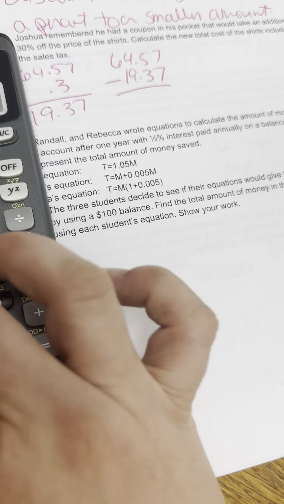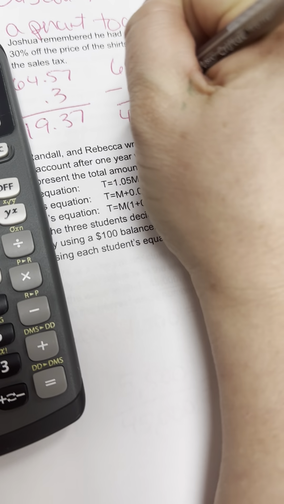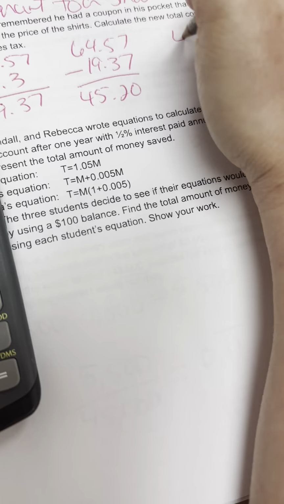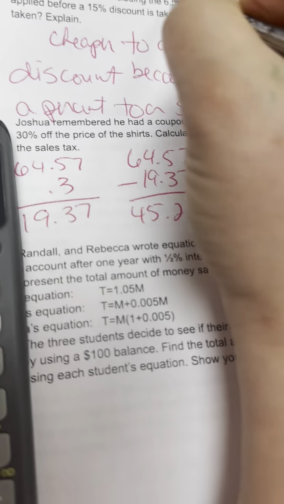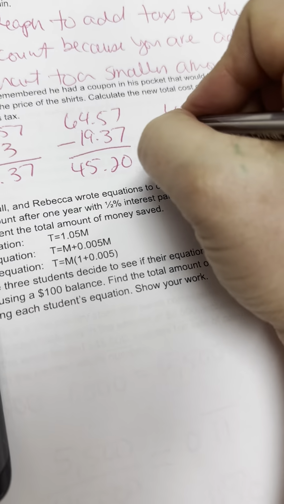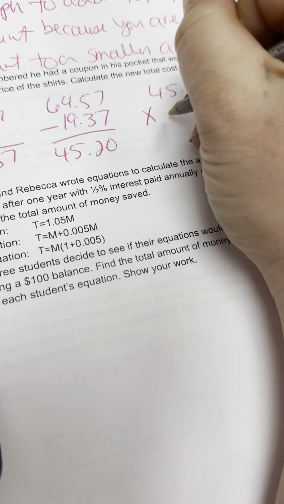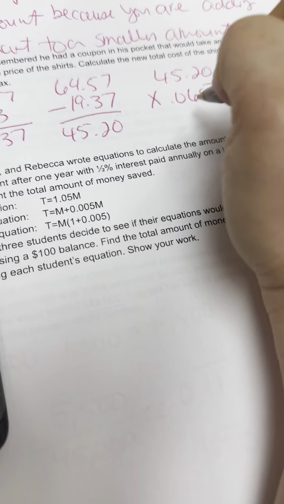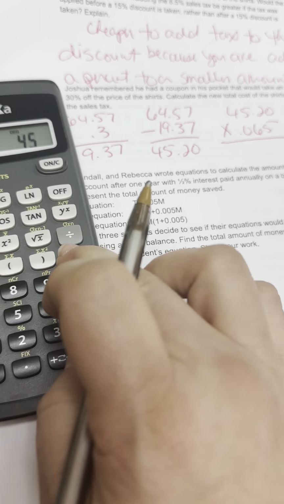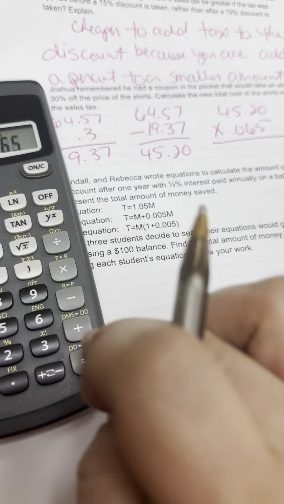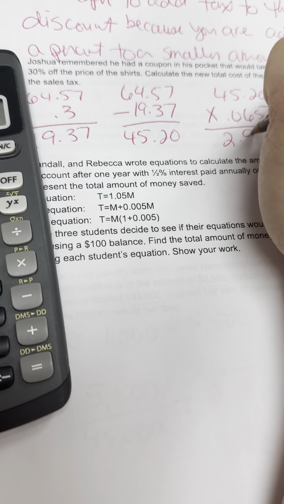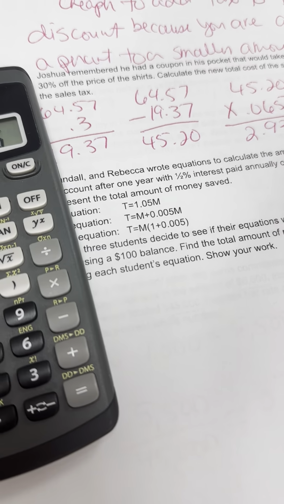That gives me 45.20. So now we're going to do 45.20, and we're going to add the 6.5% sales tax. So 45 times 0.065 gives me $2.93. We're going to round that up to 2.93.